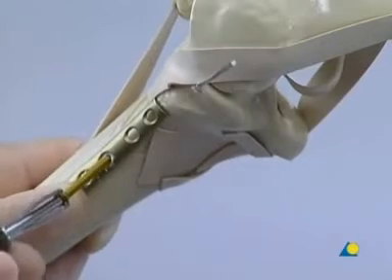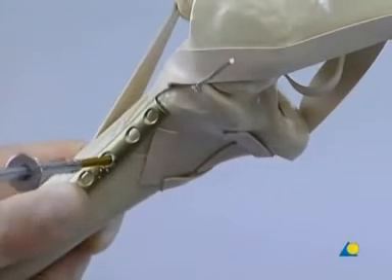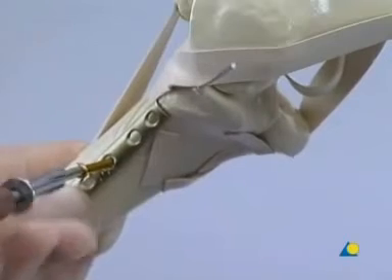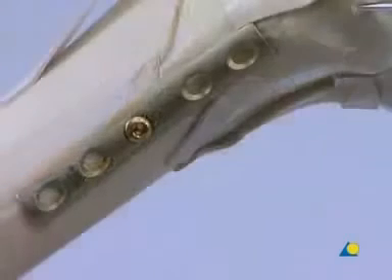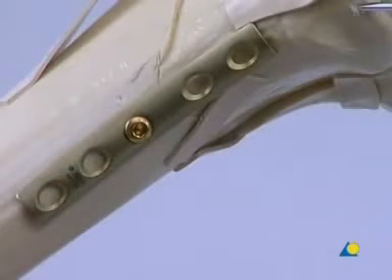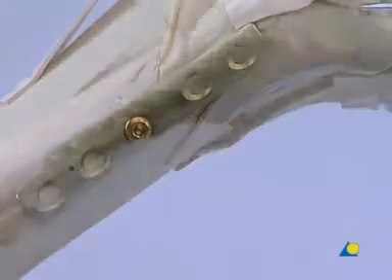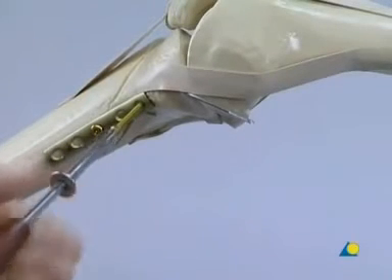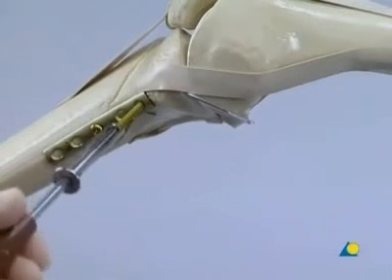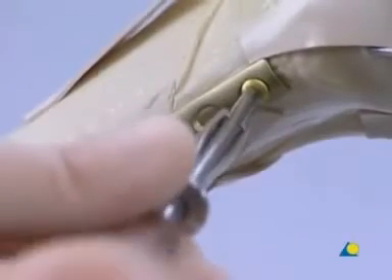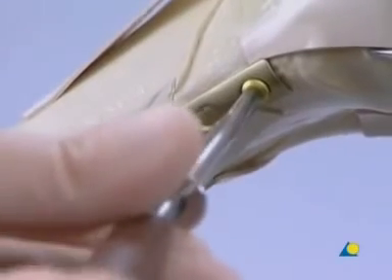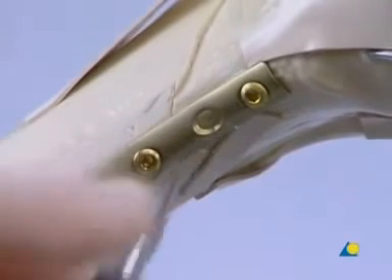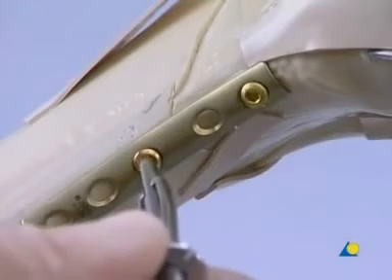A Cortex screw is inserted through the middle hole of the plate. This maneuver pulls the plate into its anti-glide or buttress position, thereby reducing the fracture indirectly. Next, a Cortex screw is introduced through the most proximal plate hole. After placing the most proximal screw, the first screw will need to be retightened.